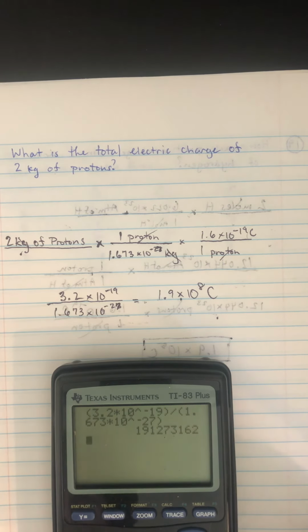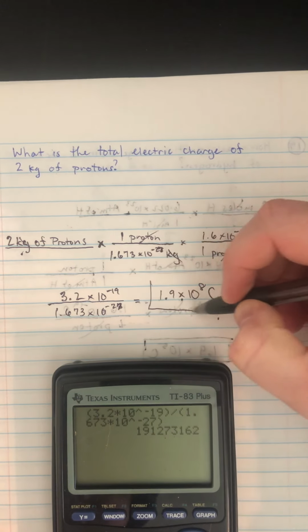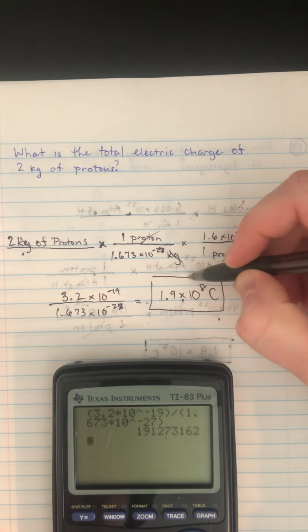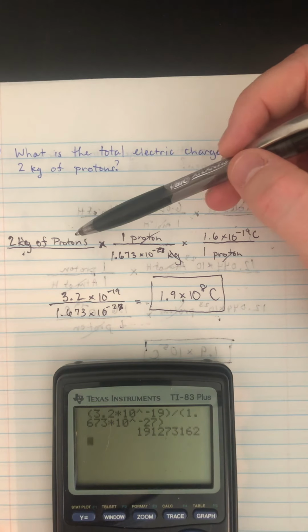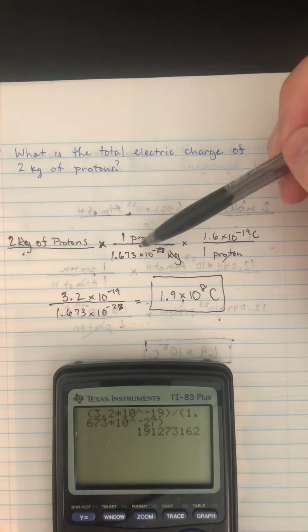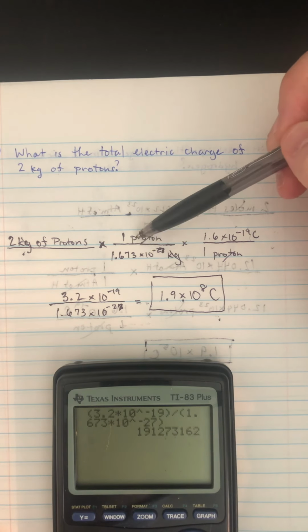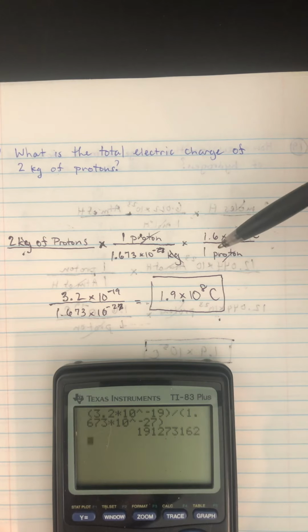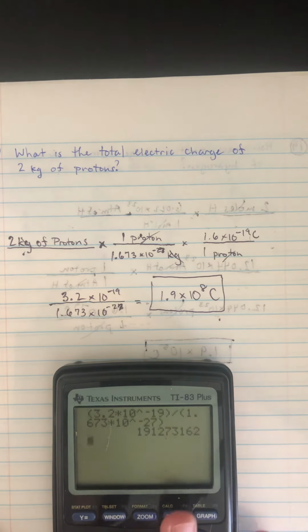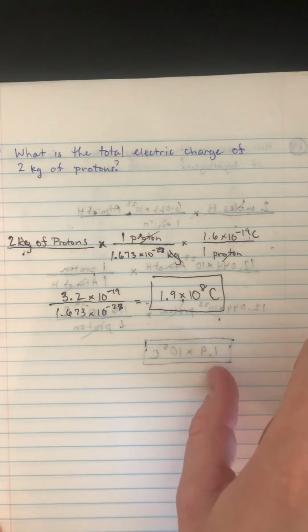And that shows up. All right, so there we are, 1.9 times 10 to the 8th coulombs in 2 kilograms worth of charge. Go from kilograms, use the conversion of the mass of a proton, right? 1 proton is 1.673 times 10 to the negative 27th kilograms. And then we use the conversion of protons. 1 proton is 1.6 times 10 to the negative 19th coulombs worth of charge.